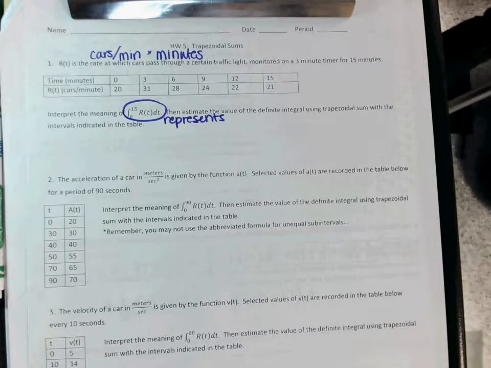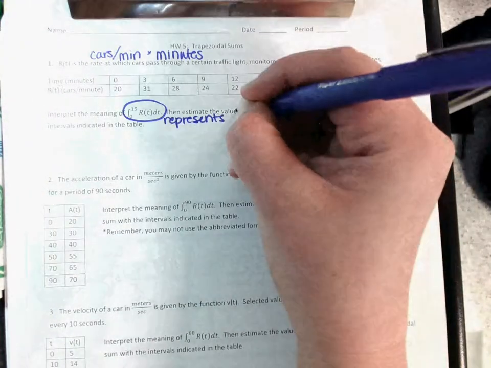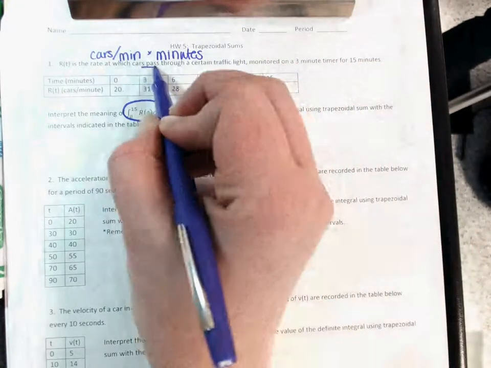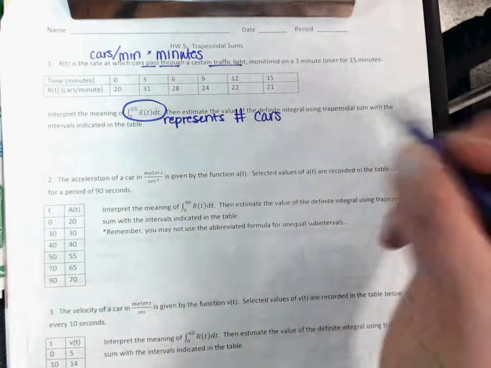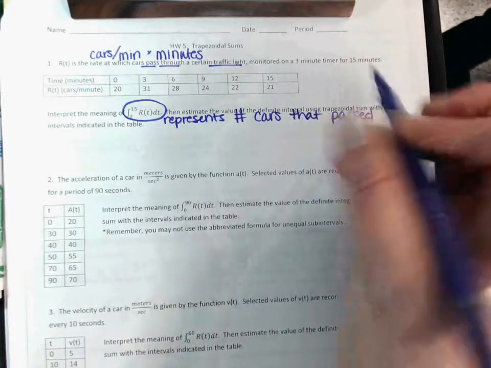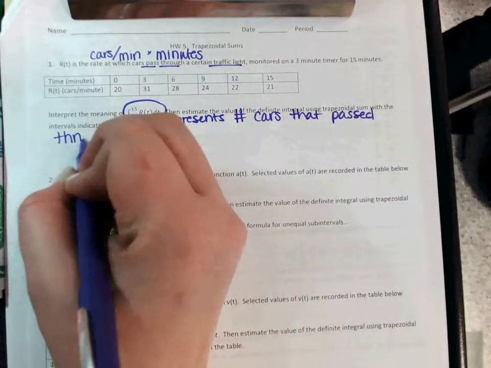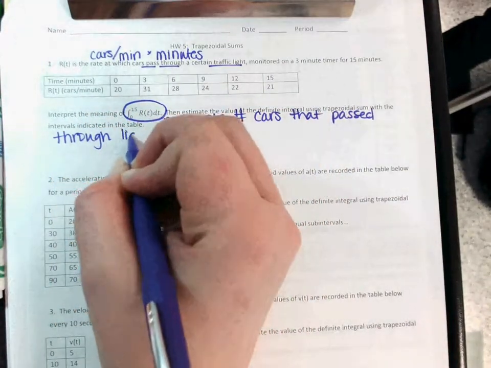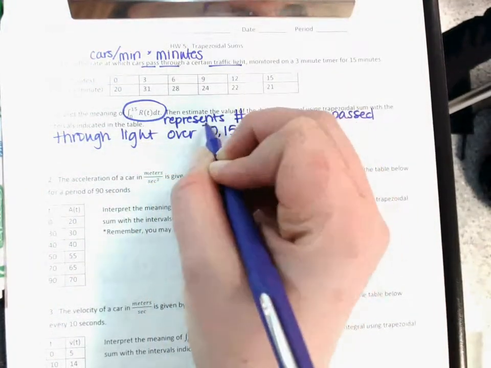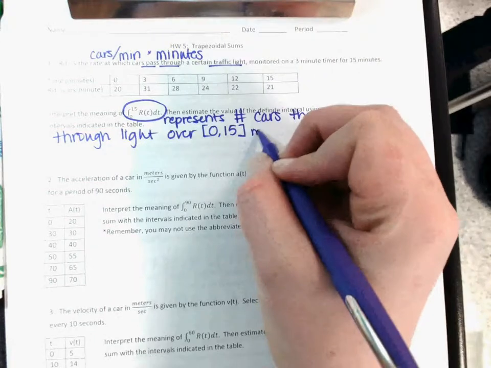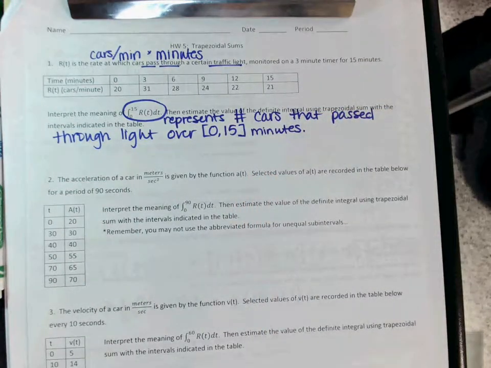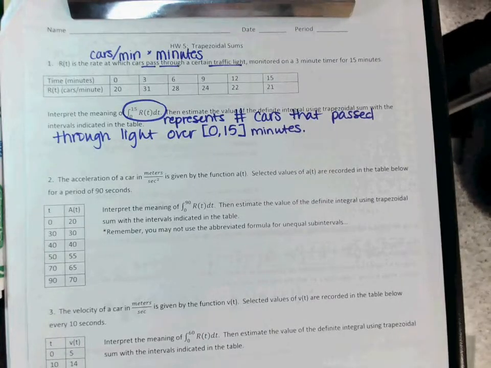The integral 0 to 15 represents the number of cars that did what? That passed through the traffic light. Over what time? Very good. Pass through the light over 0 to 15, and then that would be minutes. Then we're going to do our integral, or our estimation.